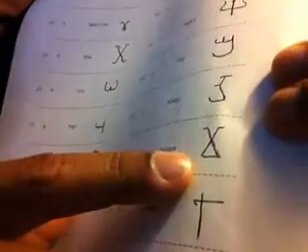Then you have here Chai, and Ori, and Genga. This is the next one, 31, Sima. And the last one here is T. A T sound, and that's what it sounds like in the actual word.